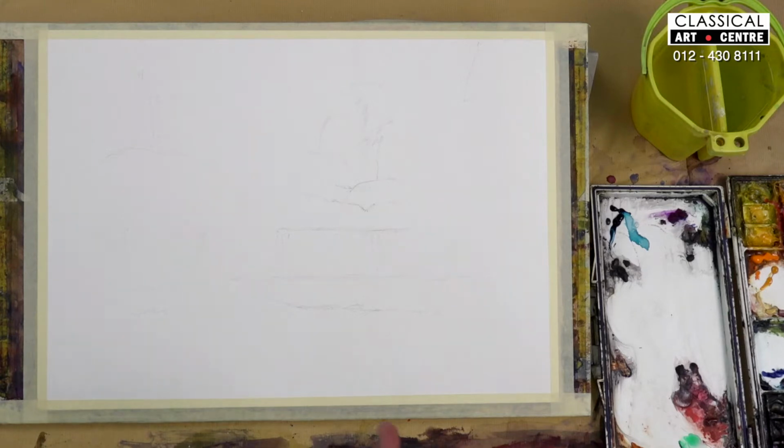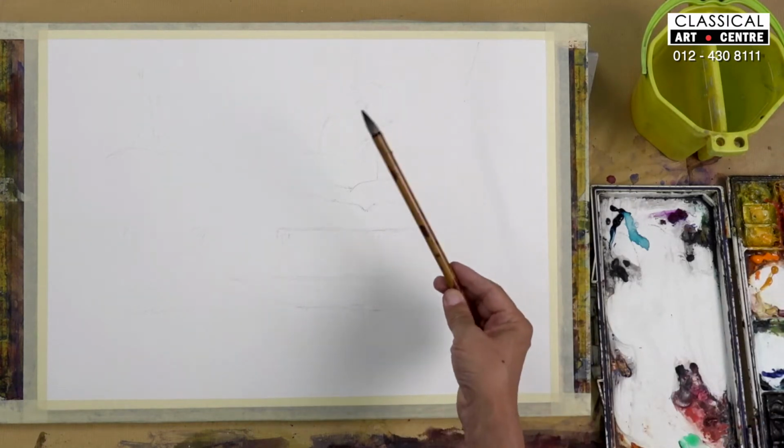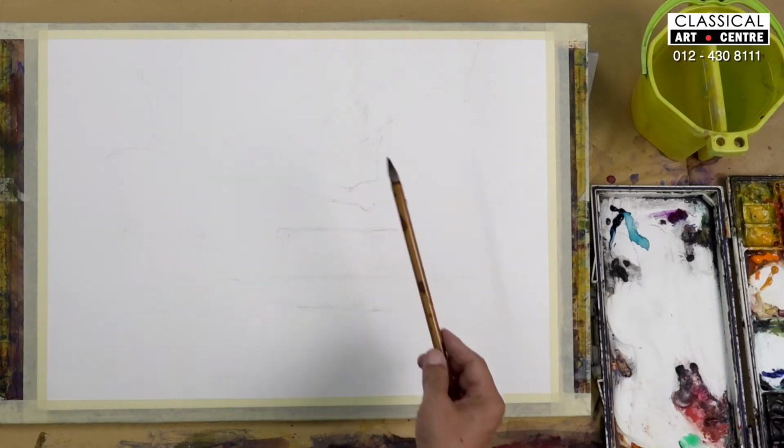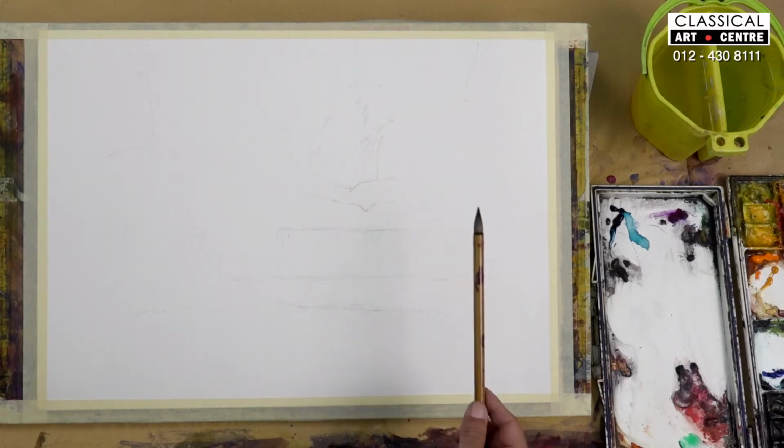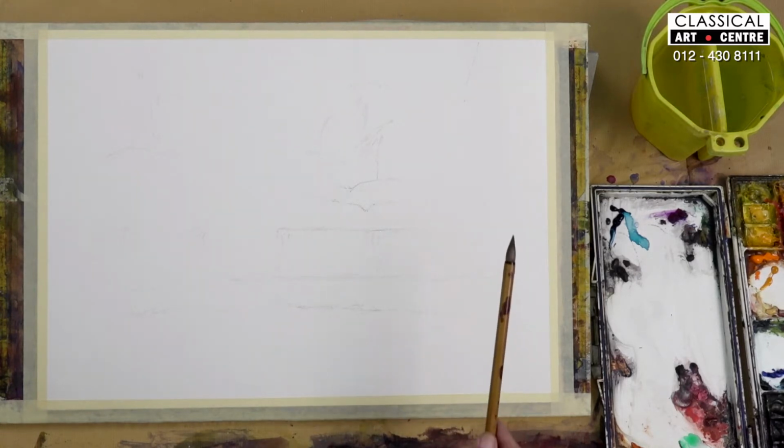Okay. But I start to do the coloring. So as you can see, I may start from the background, and the background is actually the photo.